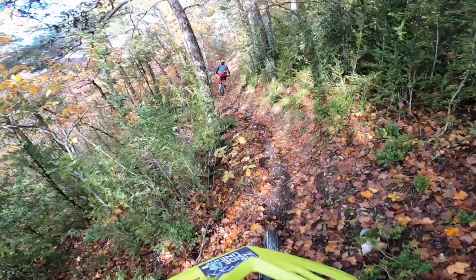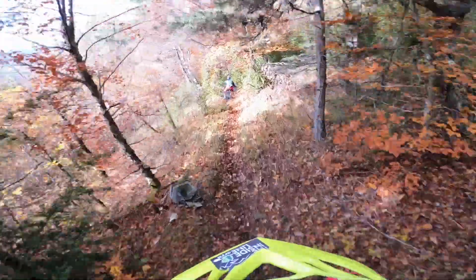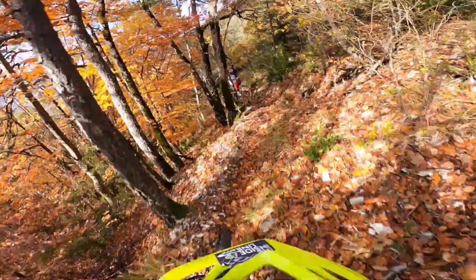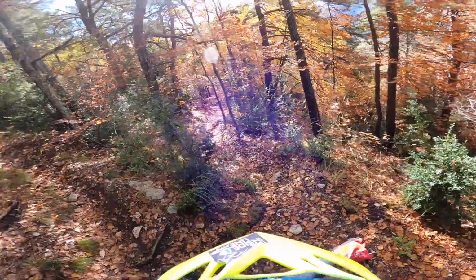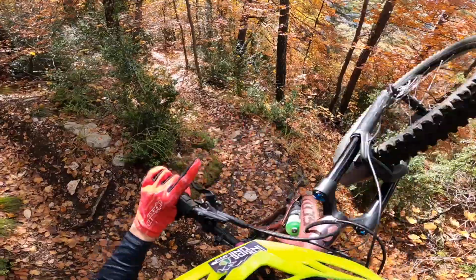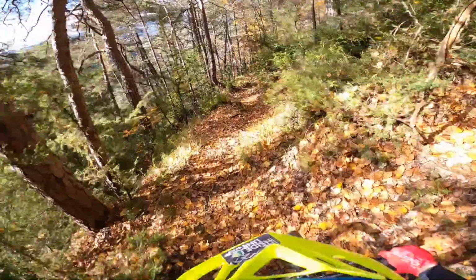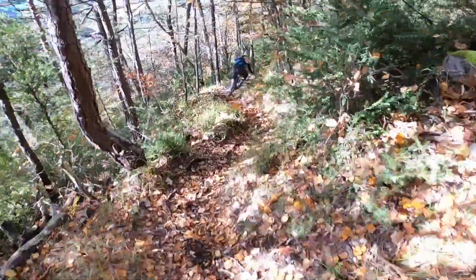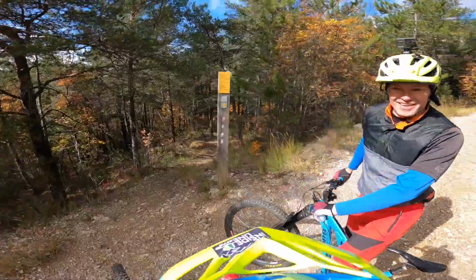Woo! Wow, it's slippery! Ooh, cool! Ooh. Oh no! Mental note, don't do a big bunny hop just before a corner! Being in the air means you can't brake. That's funny. Oh, look at all these little curves! Woo! This is like a dream trail! That is really cool! That was way cool!